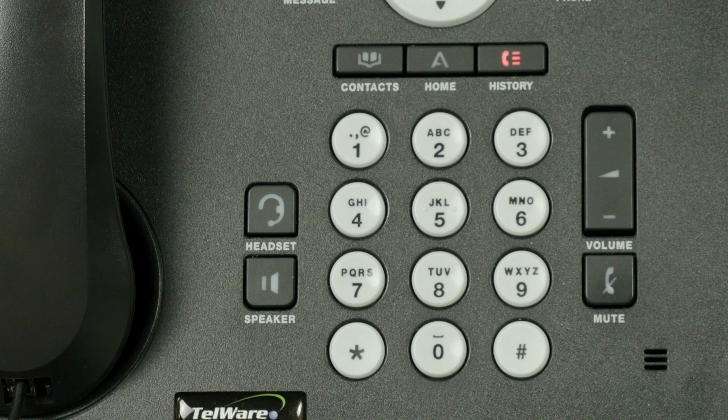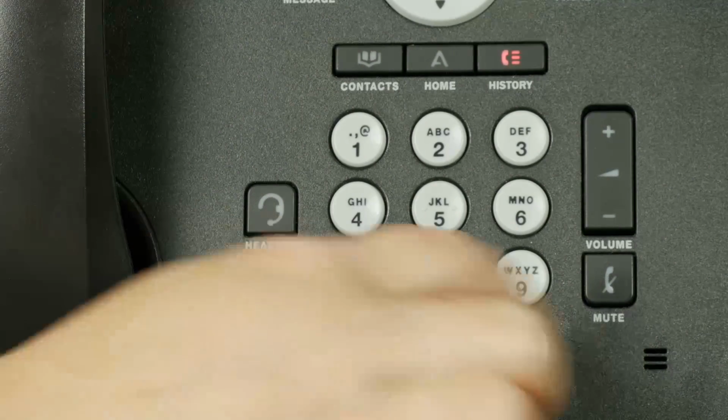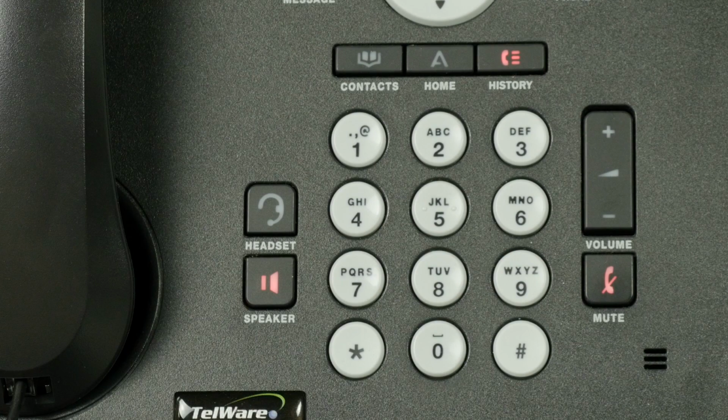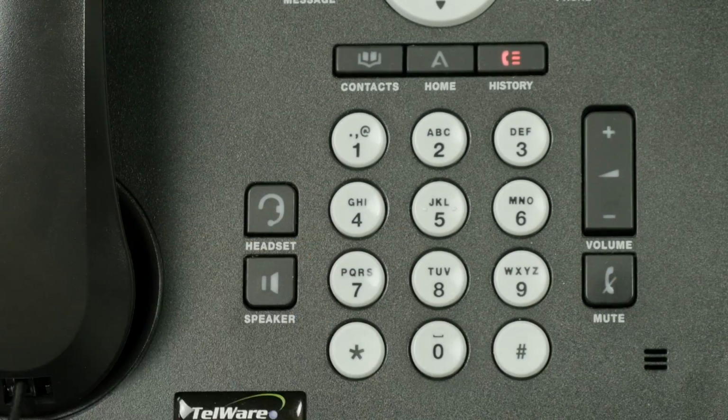When the mute button is used, you can mute your side of the conversation to the caller. You can still hear them, they just can't hear you. To activate the mute feature, press the mute button. Again, the button illuminates to let you know mute is active. When you're ready to talk back to the caller, simply press the button again and resume normal conversation.